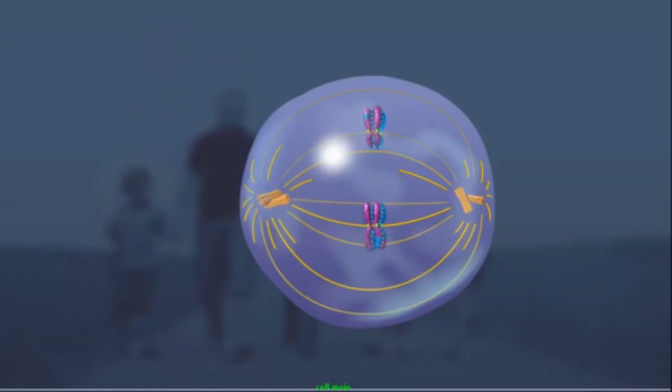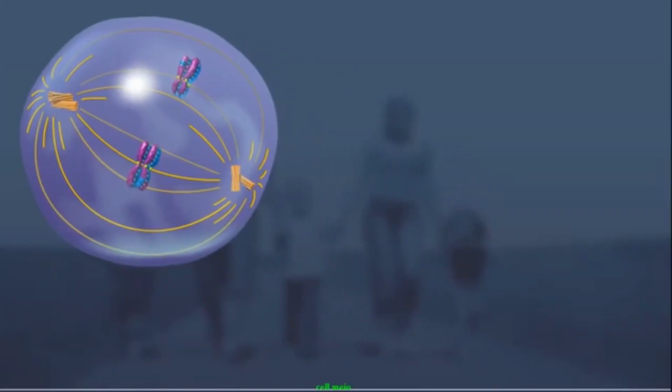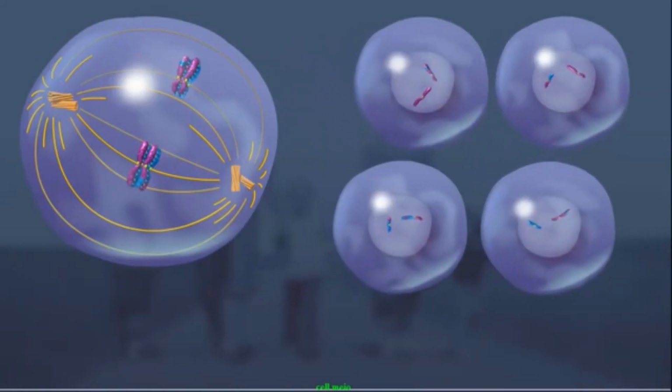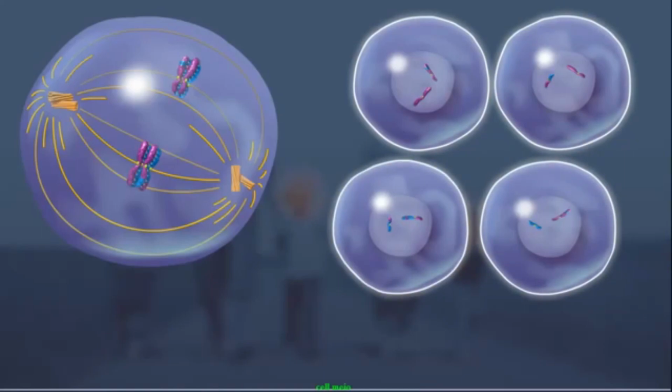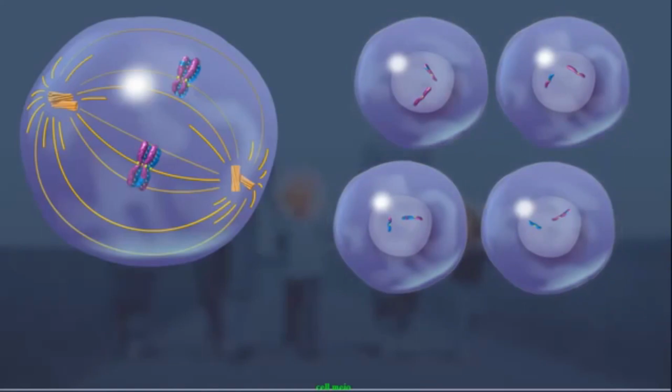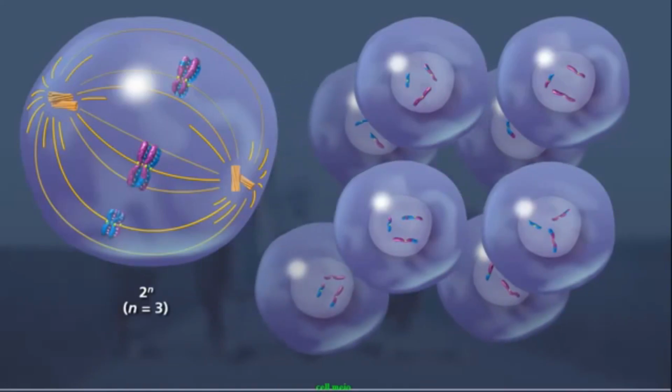In addition to crossing over, in metaphase 1, the pairs of homologous chromosomes align independently along the metaphase plate and sort independently into the daughter cells. This process, called independent assortment, produces 4 genetically distinct haploid gametes. As the total number of chromosomes increases in an organism, the number of genetically distinct gametes increases by 2 to the nth power. This means an organism with n equals 3 can produce 8 unique gametes.